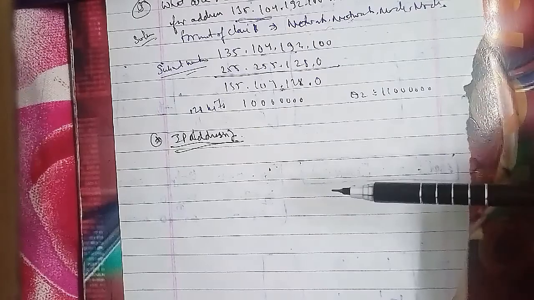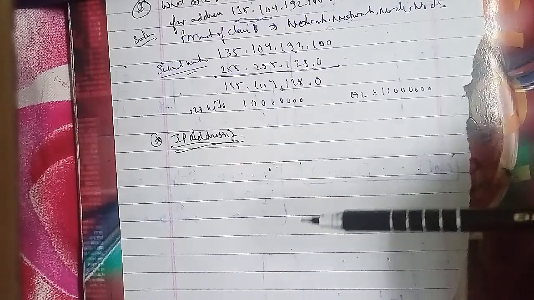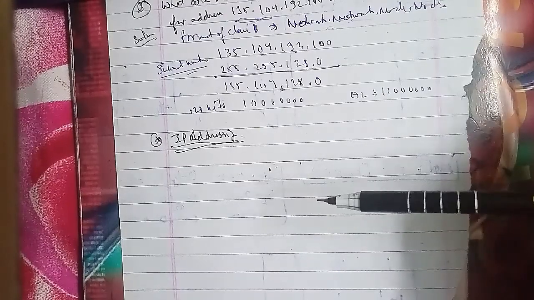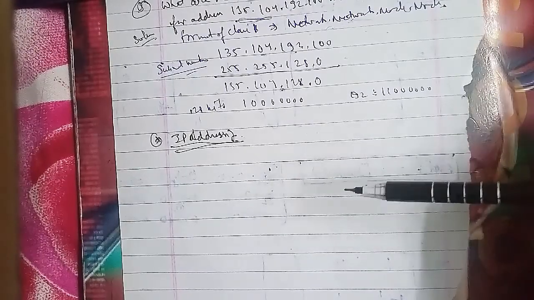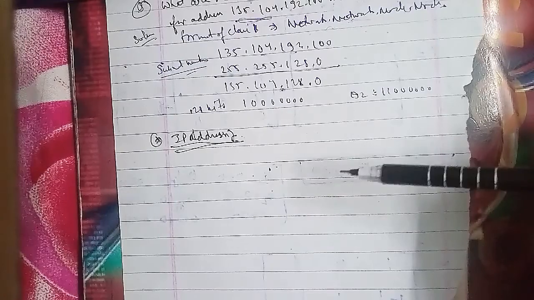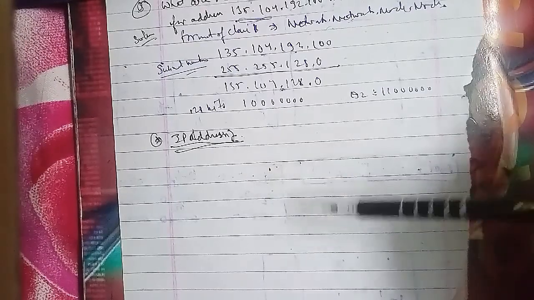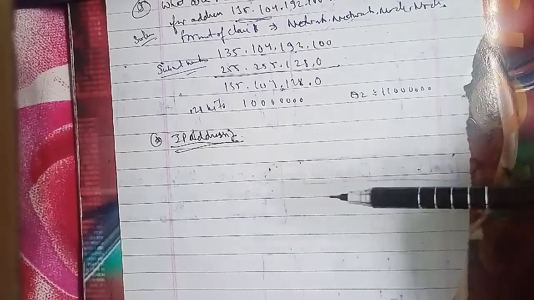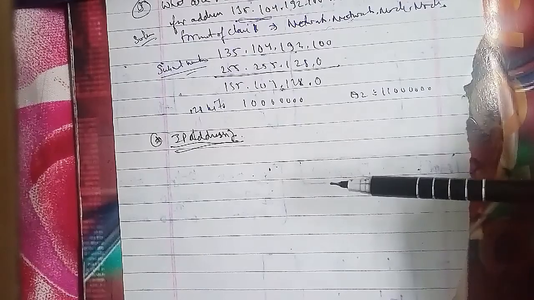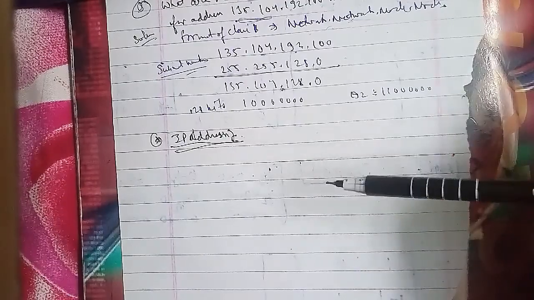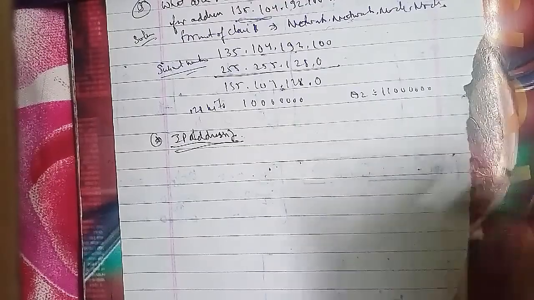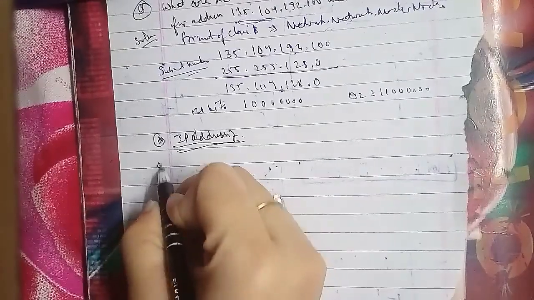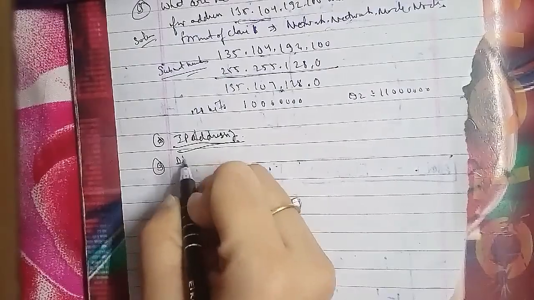Show their IP range, network address and broadcast address as well. Now we'll go ahead with the solution.